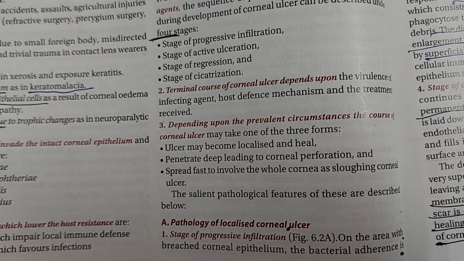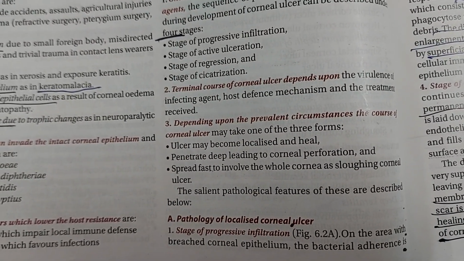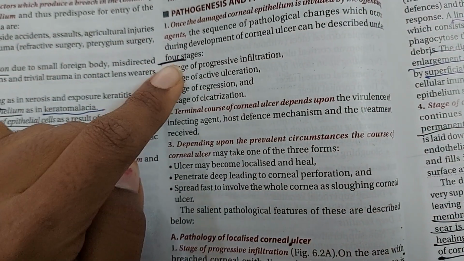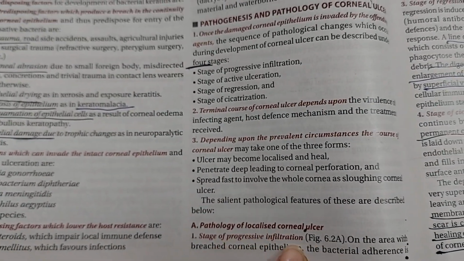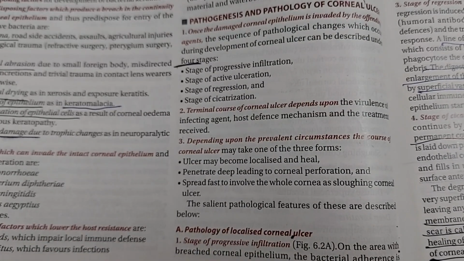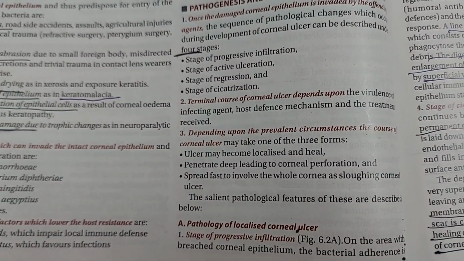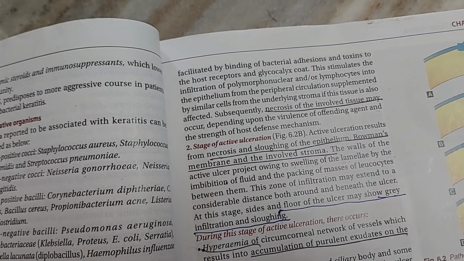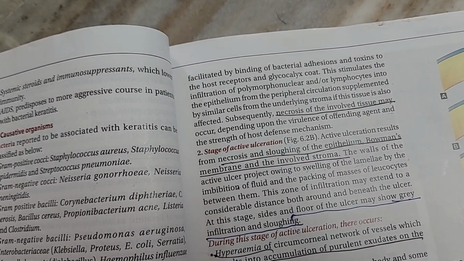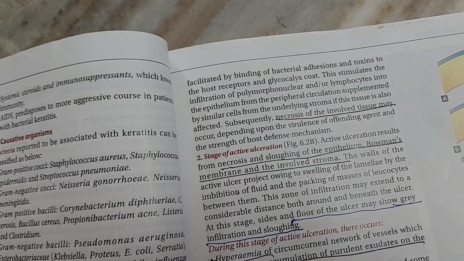In this localized corneal ulcer, the first stage is progressive infiltration. As we have seen here, in the pathology of localized corneal ulcer, the first stage is progressive infiltration. In this infiltration, bacteria attack the corneal epithelium and attach to it, and it slowly stimulates the infiltration of polymorphs.